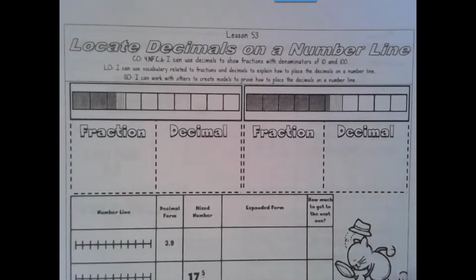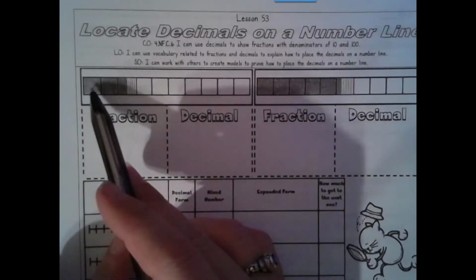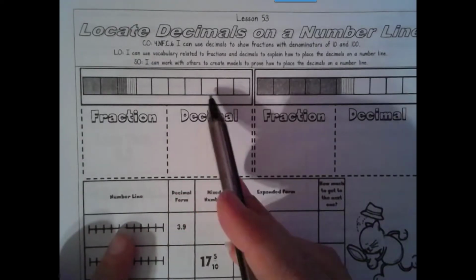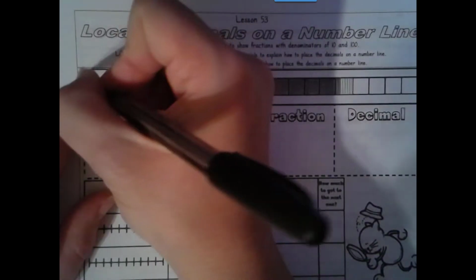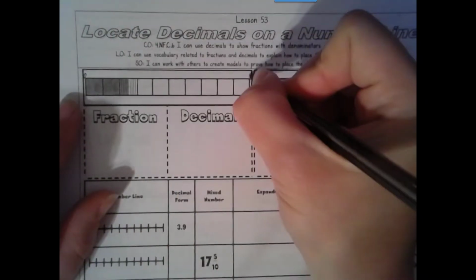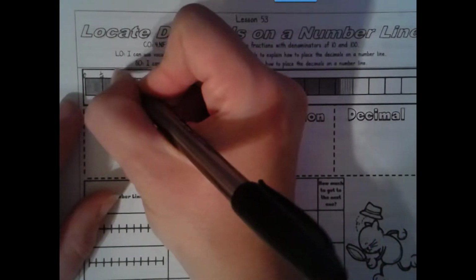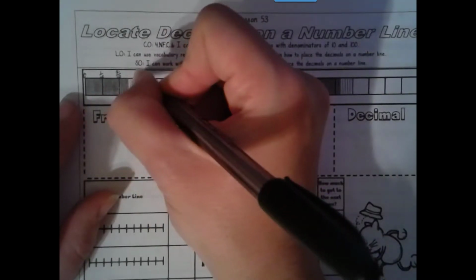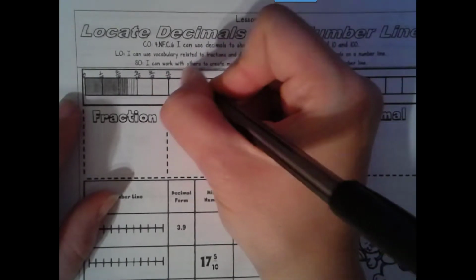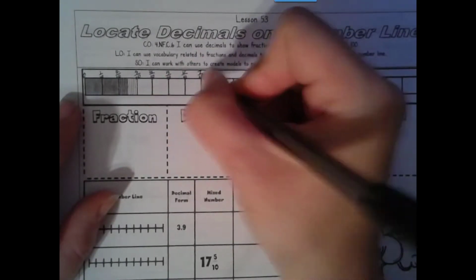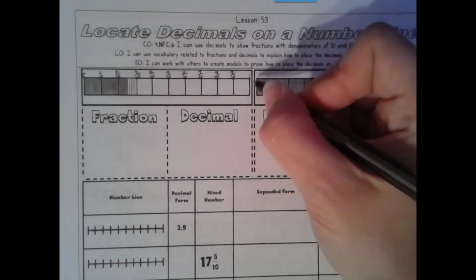Alright, so here what we have is a bar of 1, 2, 3, 4, 5, 6, 7, 8, 9, 10. So if this were a number line, this would be my 0 to 1, and this would be 1/10, 2/10, 3/10, 4/10, 5/10, 6/10, 7/10, 8/10, 9/10, and then 10/10 or 1 whole.